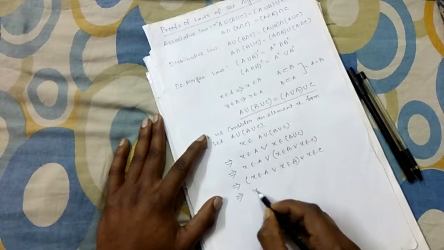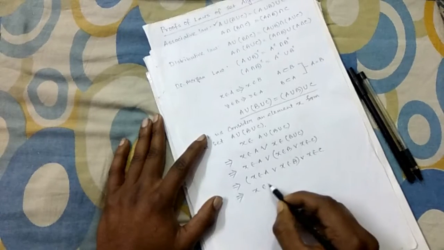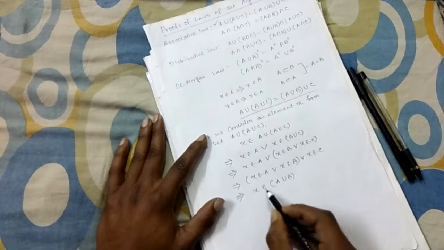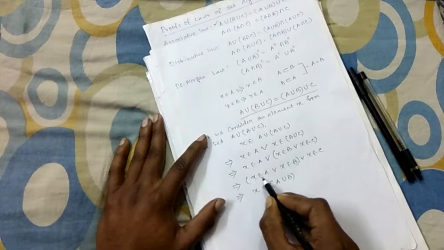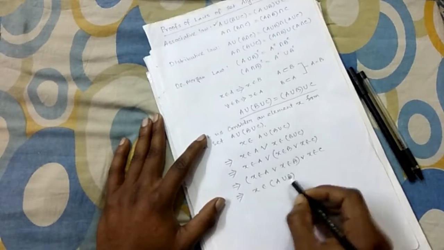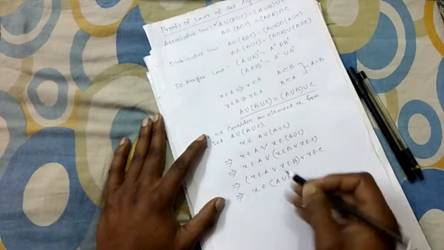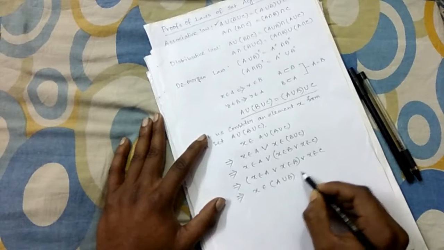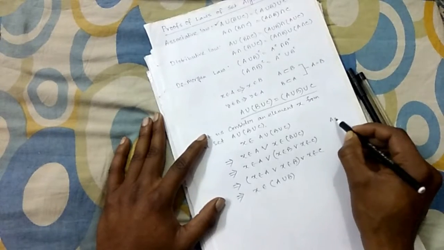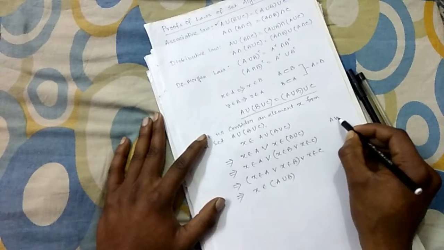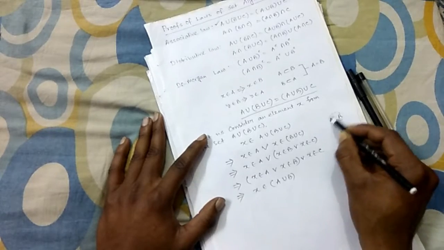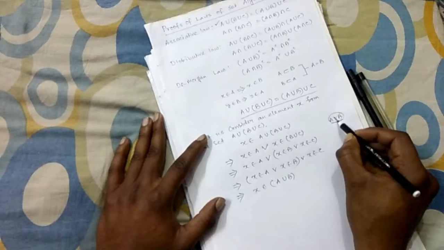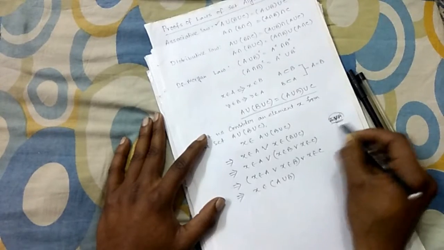Take X belongs to as common, then we will be left with A union B. When you actually take X belongs to out of the first bracket, then you will have to return the symbol to the set form, because A or B is not a set, so we have to give it a union, so we can't write or here, right?